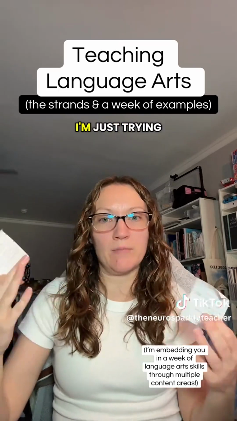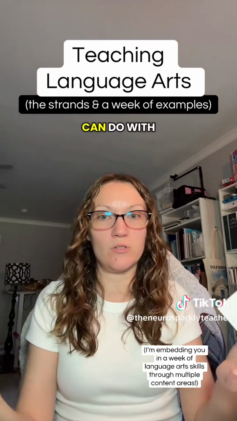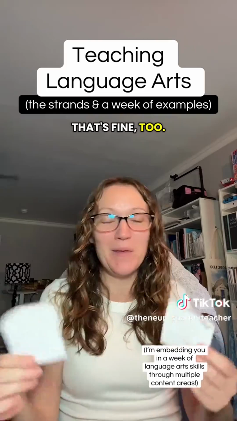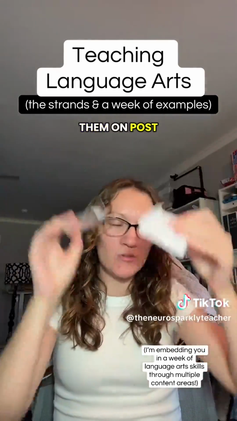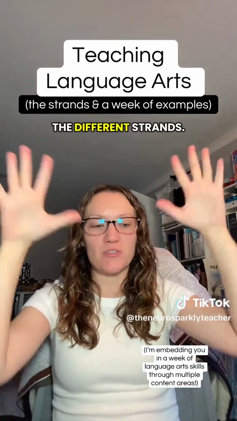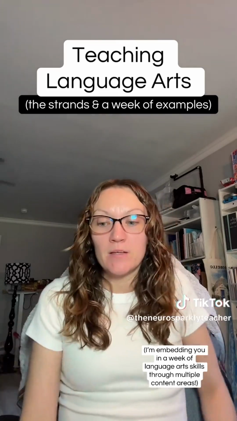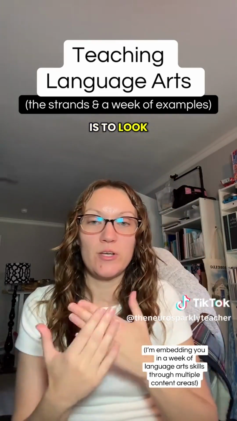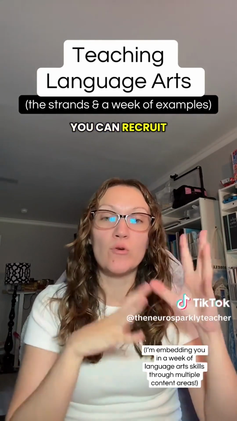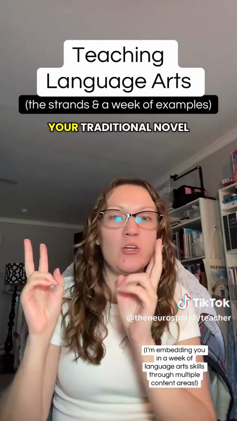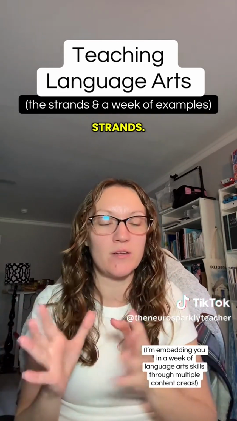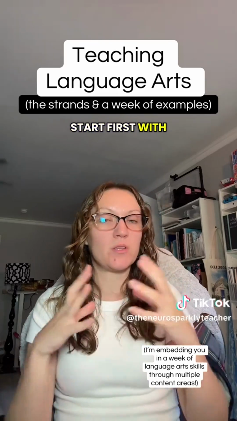So that's why I'm just trying to give you this information so that you can do with it however it serves you, or just ignore it altogether. That's fine too. So you might want to have them on Post-it notes or print out those two ropes to help you see all of the different strands. Okay. Now, the next thing that I would do is to look at your week to see where you can recruit other content areas, apart from your traditional novel study, in order to pull in these strands and strengthen them. And so let's start first with language arts.